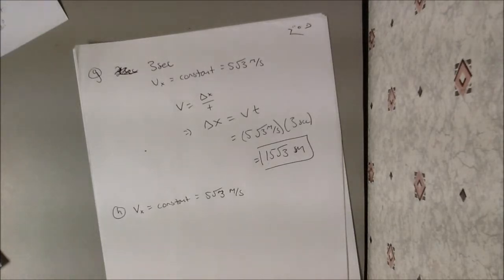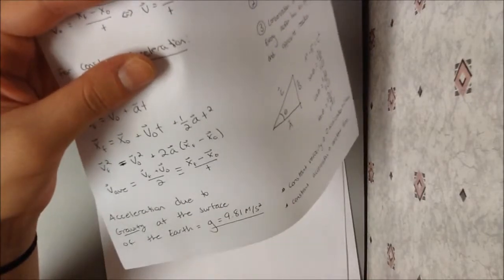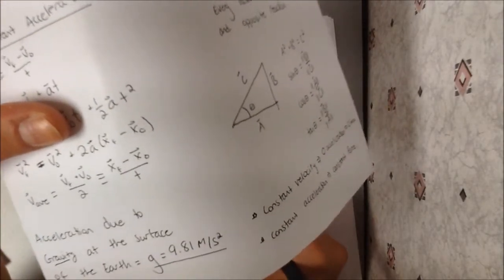You know what, let's use this equation. We can really choose, because we have everything. We have the time, we have the position, we're trying to find the final velocity, and we have the initial velocity. So let's just choose to use this equation. Okay, so it's v final squared equals v initial squared plus 2a times x final minus x initial.